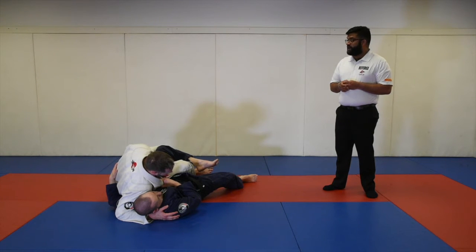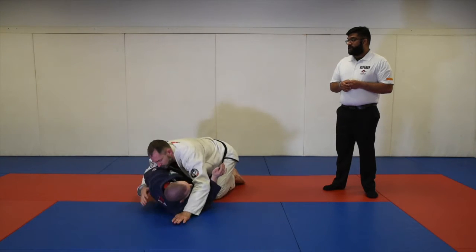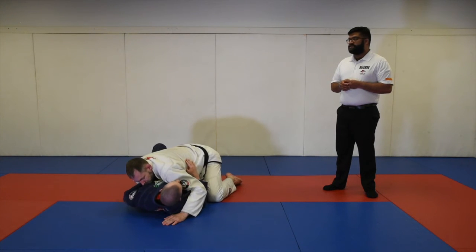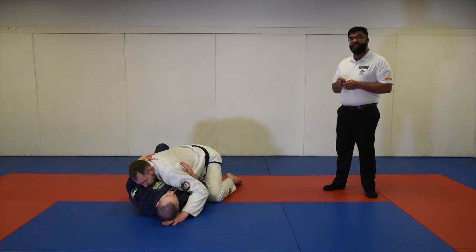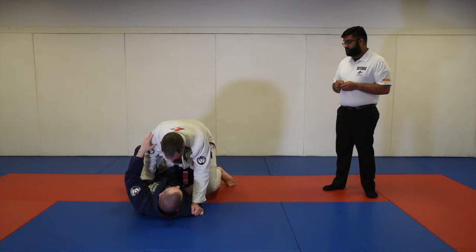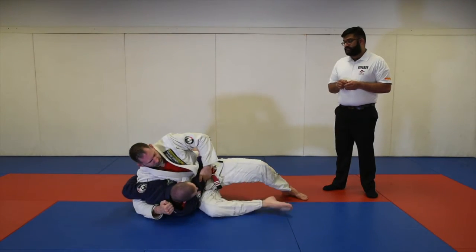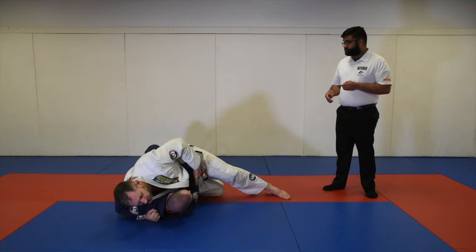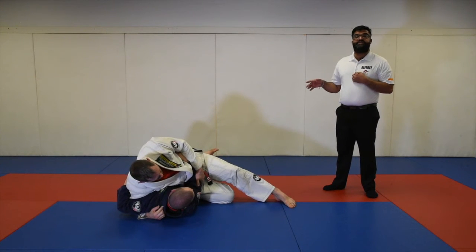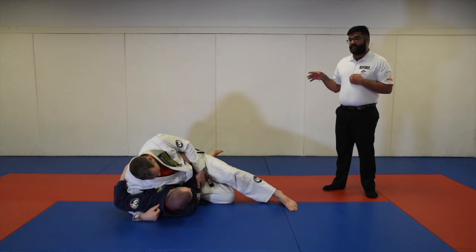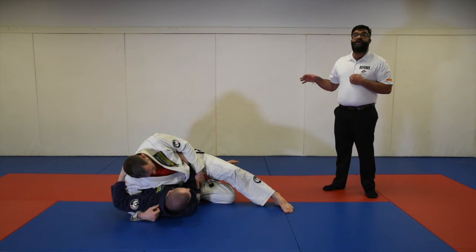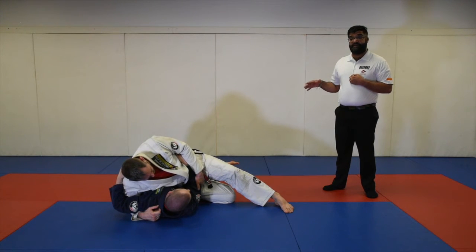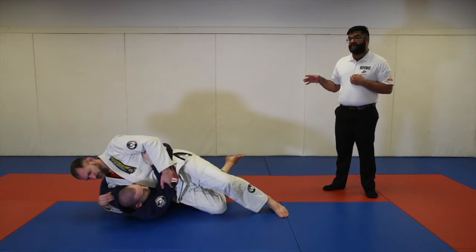Now, if he lands in half guard but goes immediately to a knee cut, this is not considered a half guard under the IBJJF. You will not be awarded an advantage in this scenario because he's going for the knee cut.